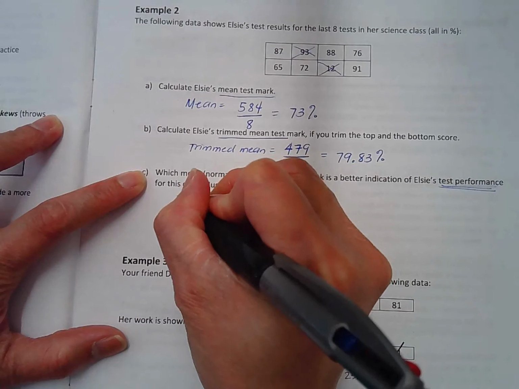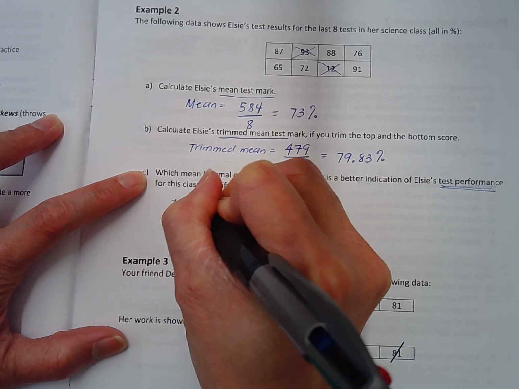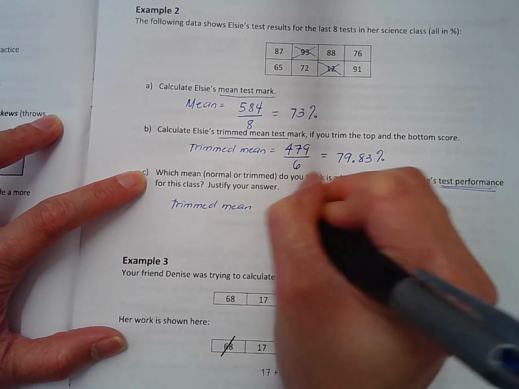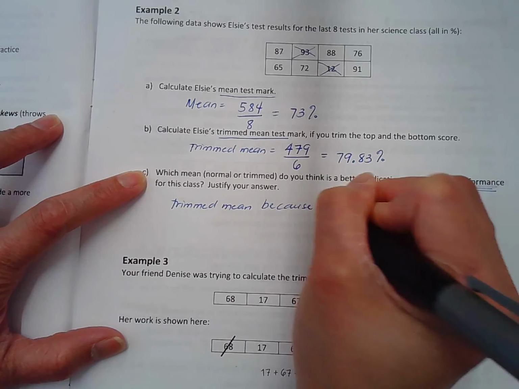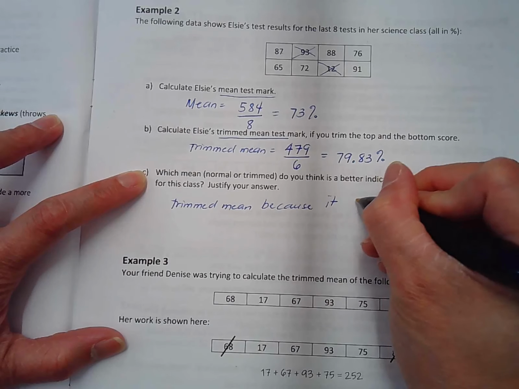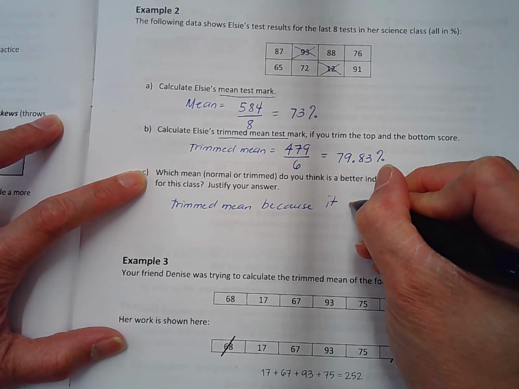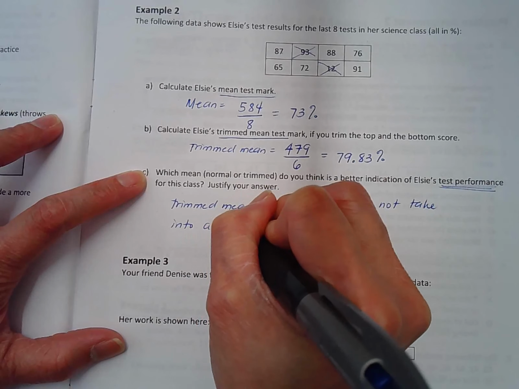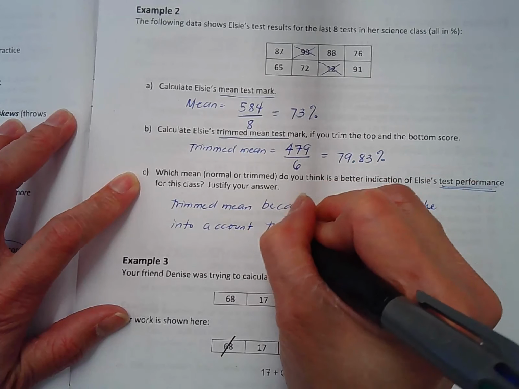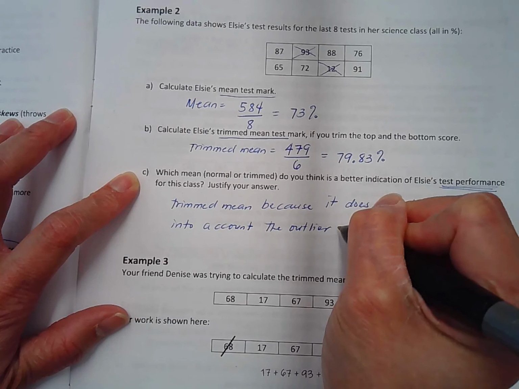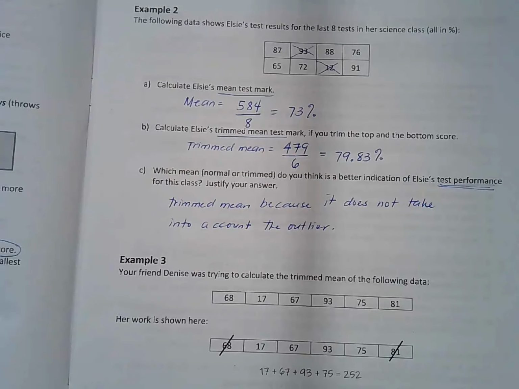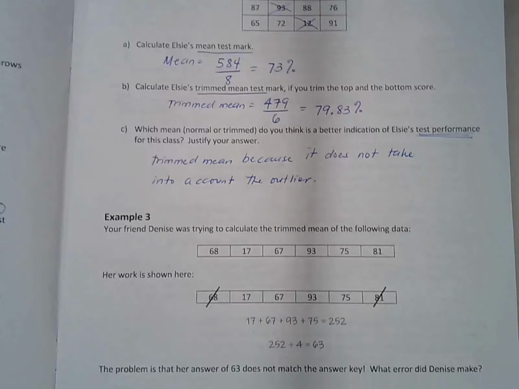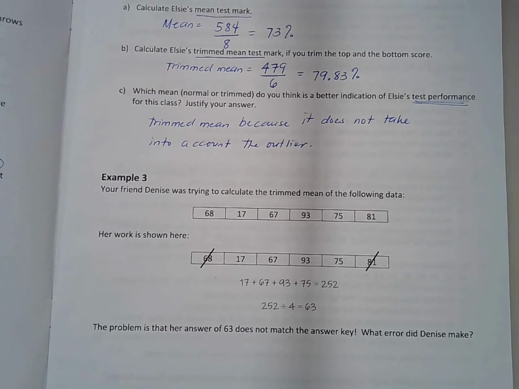I'd probably say the trimmed mean, because it does not take into account the outlier. Maybe that's just one bad day. Is that good? Yeah.